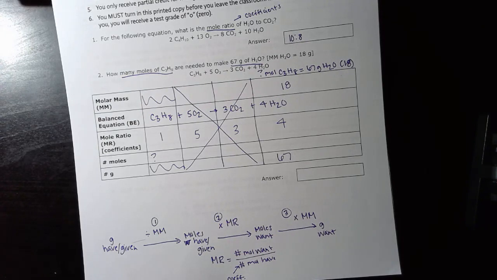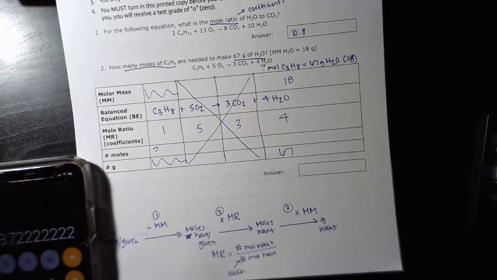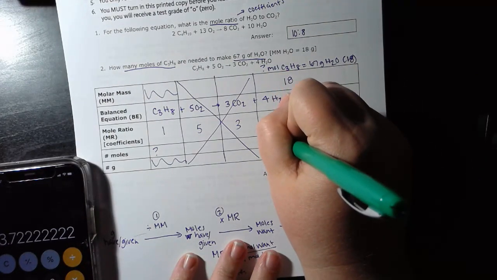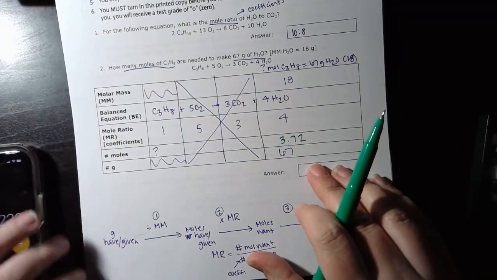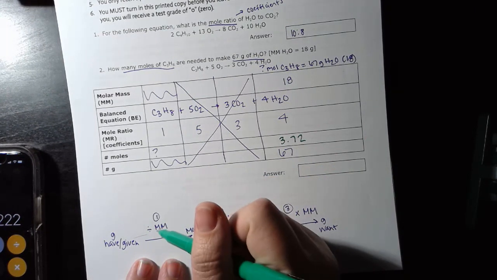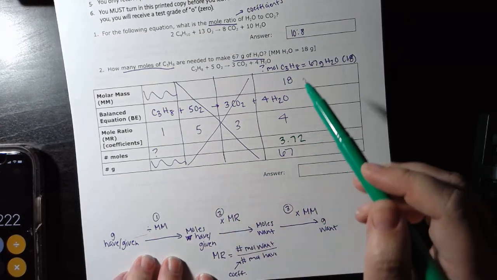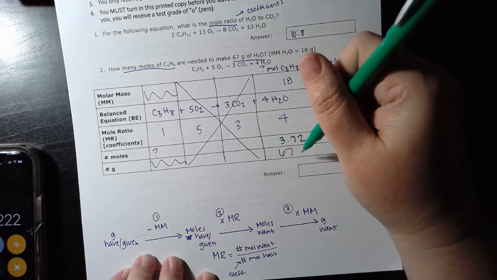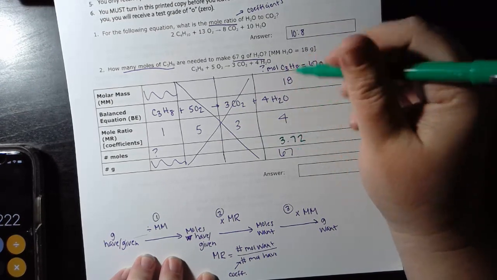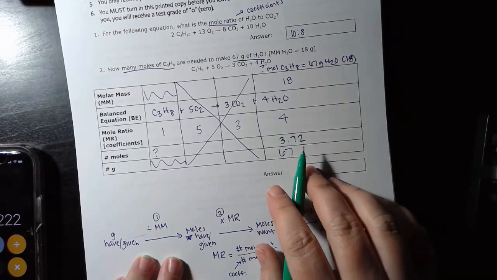So I'm going to take 67 and divide by 18, and I'm going to keep 2 decimals. That gets us 3.72. The key thing is to remember this says to divide by the molar mass. I was having students all day today take their molar mass and divide by the mass. You've got to start with what you're given, then divide by the molar mass.